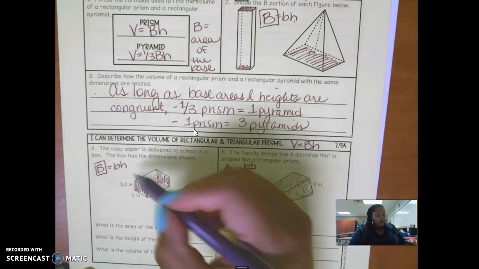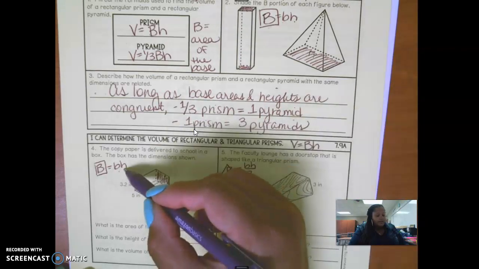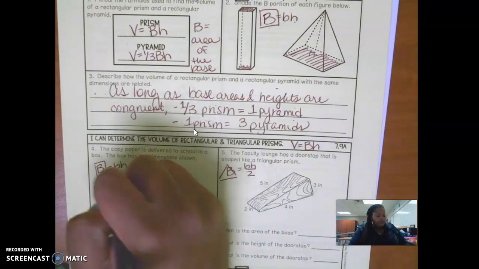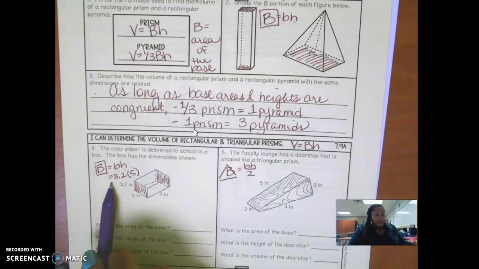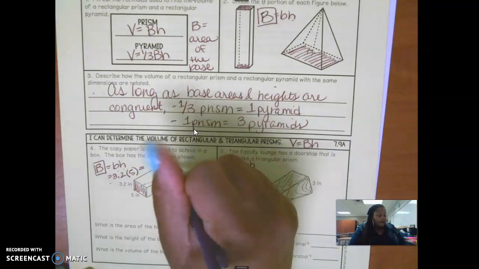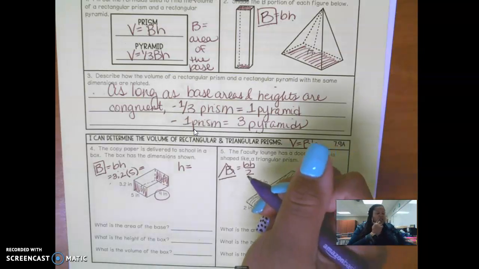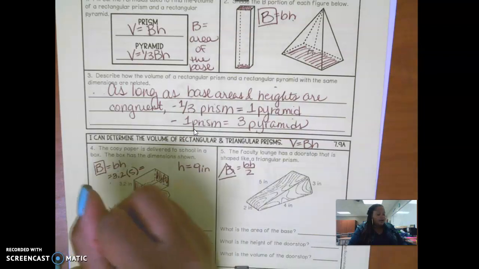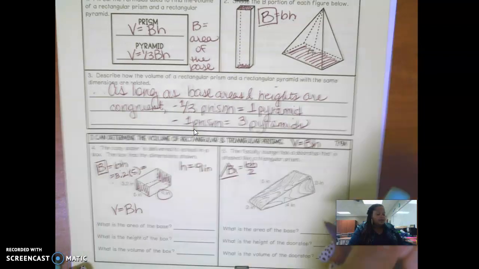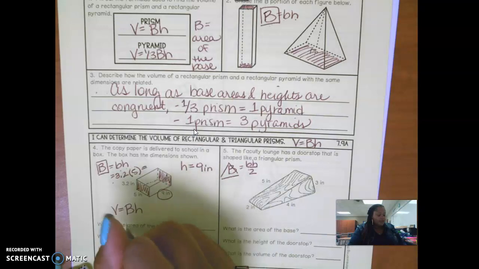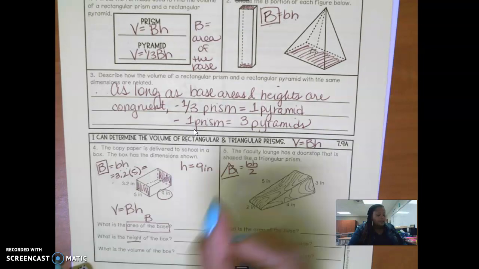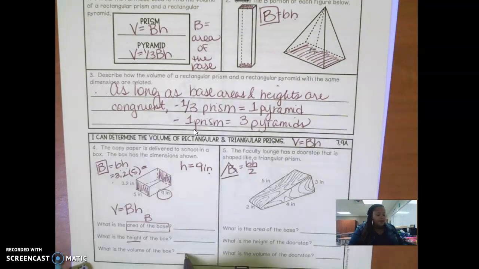So I'm going to take the base and the height of this rectangle, which is 3.2 times 5. That's going to be the area of my base. I'm going to calculate it, and then the height will equal the third number that I didn't use, which is 9 inches. Then I'm going to plug in what I know. Volume equals big B times height. The area of the base is a rectangle. This is big B. The height is what I wrote here, and then the volume is where you multiply.